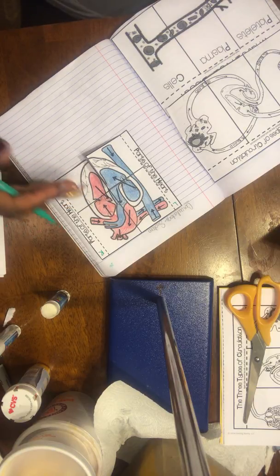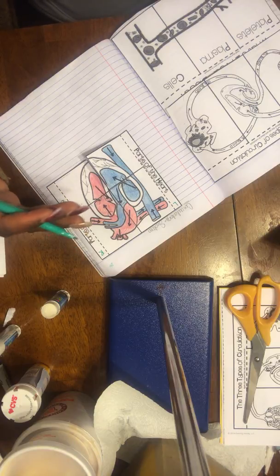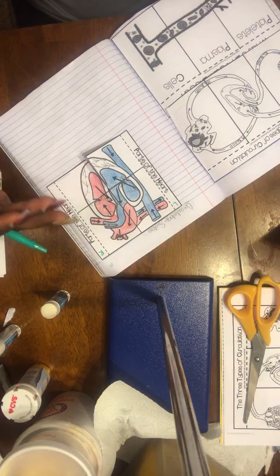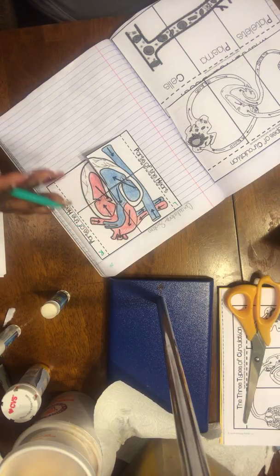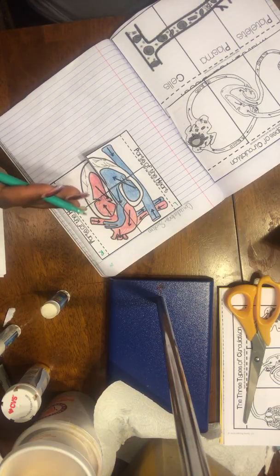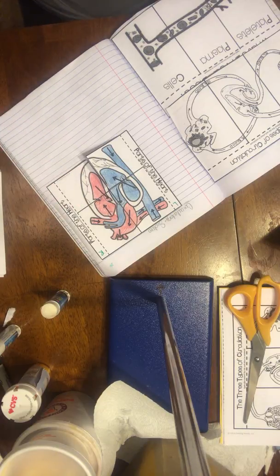So it says the heart is made up of cardiac muscles, which is part of the muscular system, that contract and relax involuntarily. So you don't have anything to do with your heart pumping. It's an involuntary muscle, and those contractions help push blood through your heart to the rest of your body.